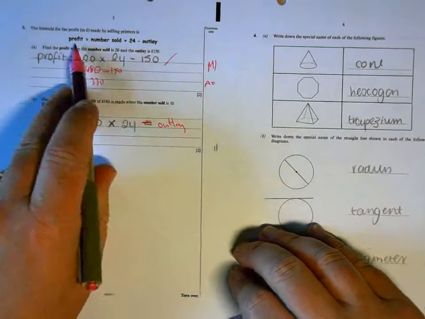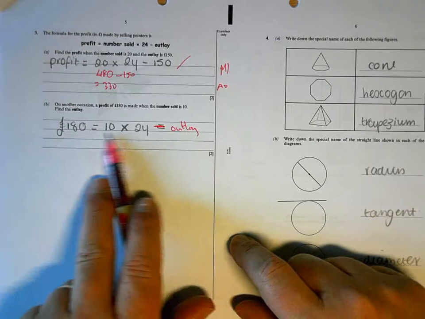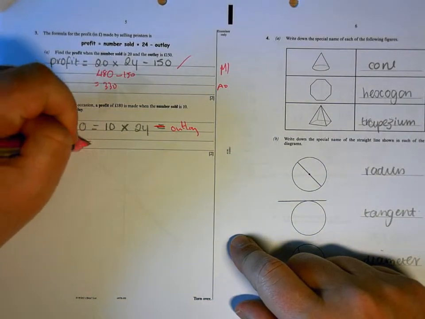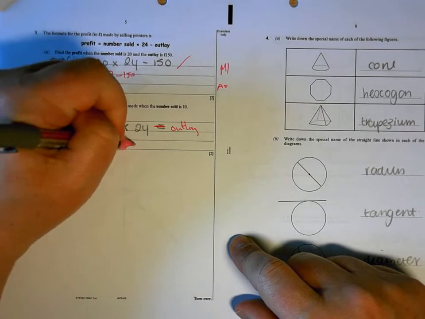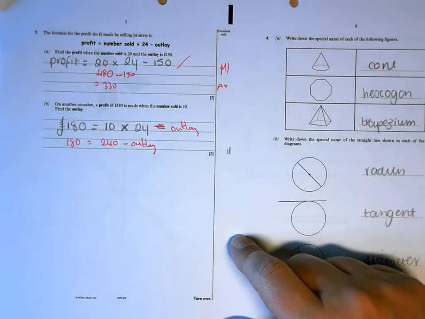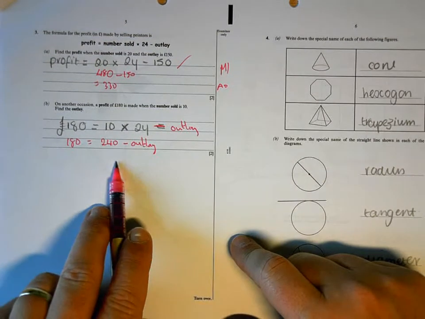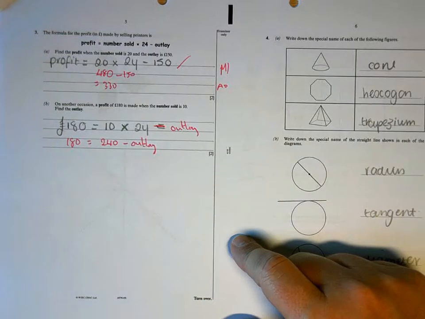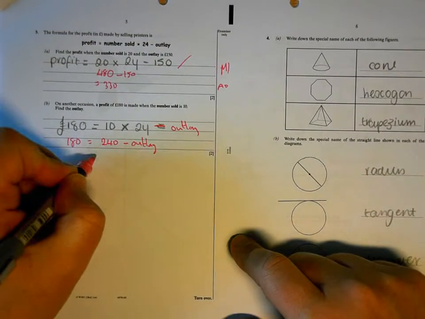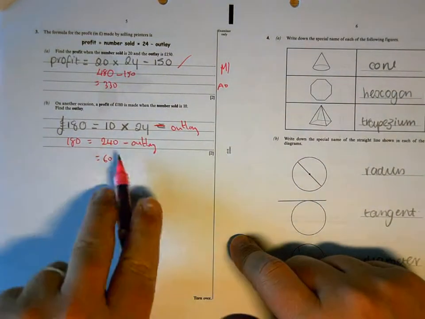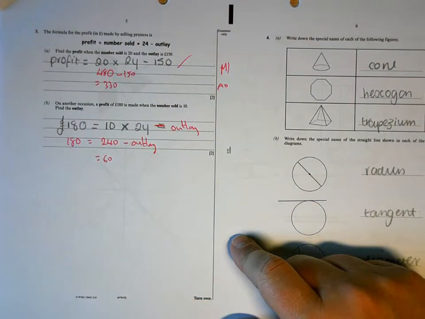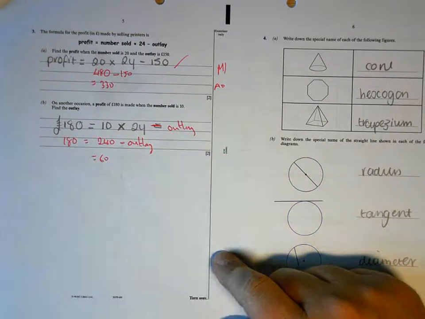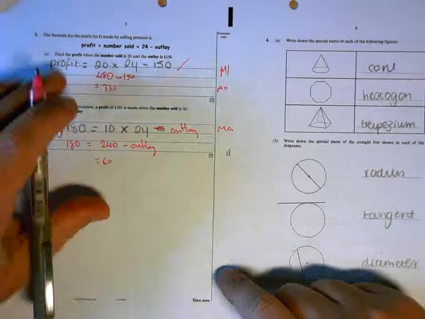So there's your word formula. You substitute in everything as it stands. That you can work out, you can evaluate that. So you've got 180 is 240, take away the outlay. So what you're asking yourself is, what have you got to take away from 240 to get 180? And hopefully the answer is 60. 240 take away 60 gives you the 180. So because you've left that out there, you're not going to get the method mark either.